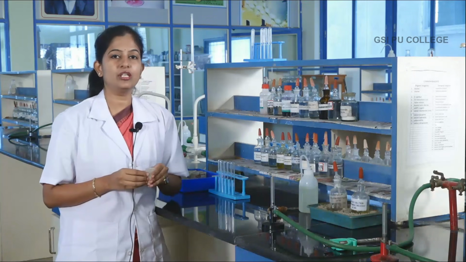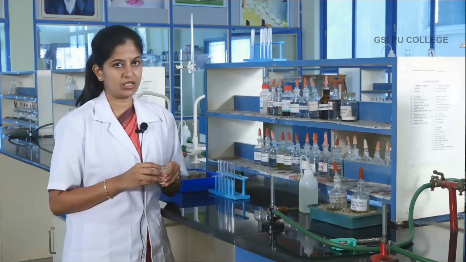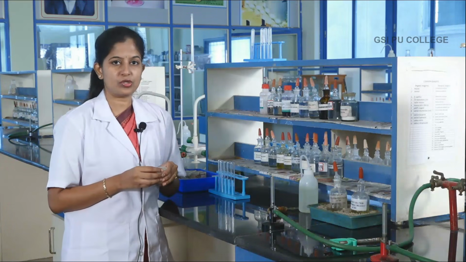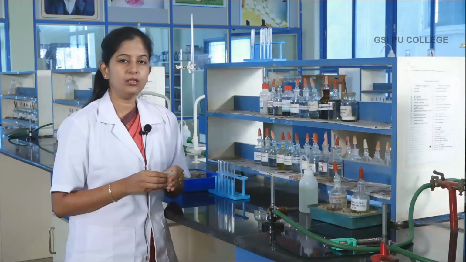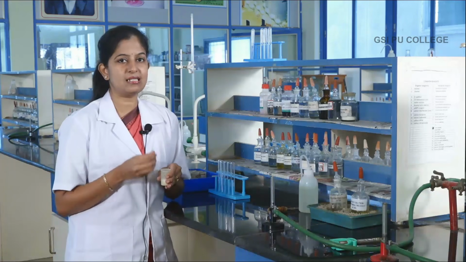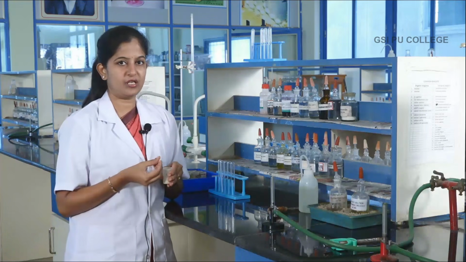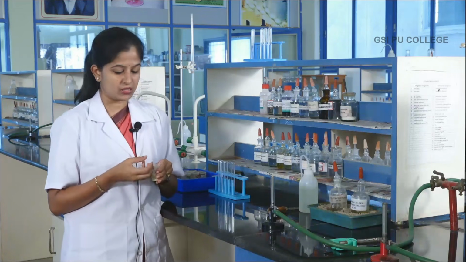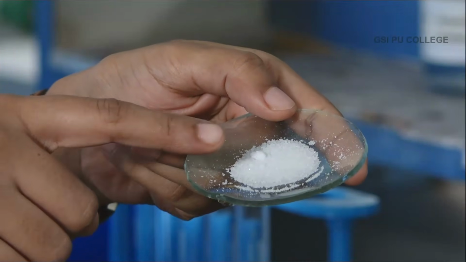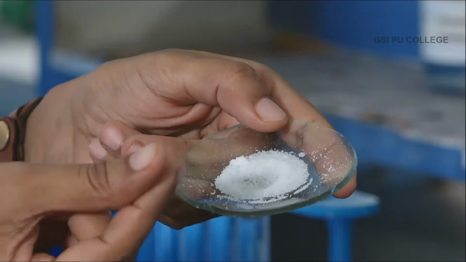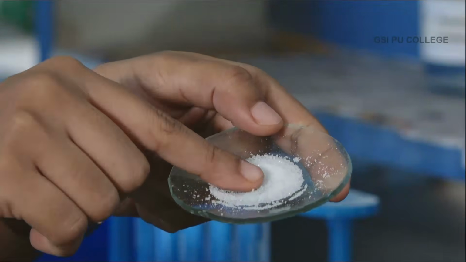First you have to look into the physical state of the given salt, whether it is amorphous or crystalline. When you touch the salt, if you have a feel of talcum powder, it is amorphous in nature. If you feel crystal-like substances with your fingers, it is called a crystalline substance. If you observe this salt, it is crystalline, since you can feel crystal-like substance. Hence the salt is crystalline in nature. The color of the given salt is white.